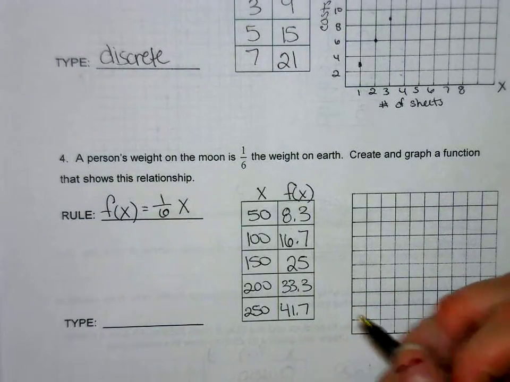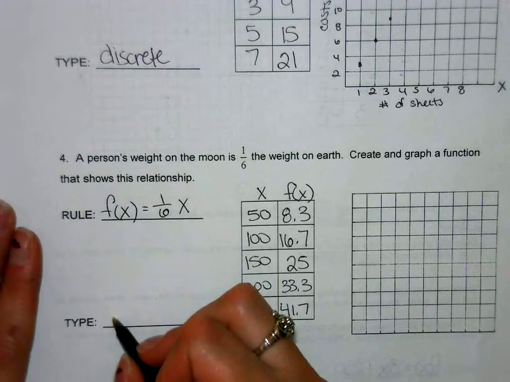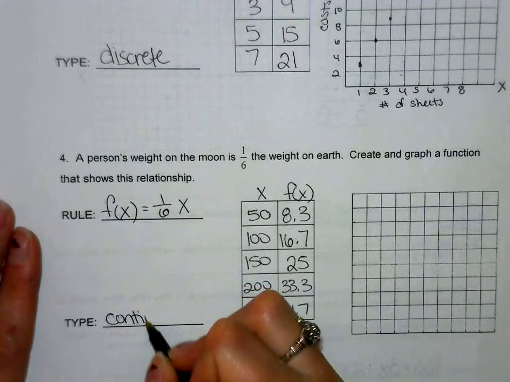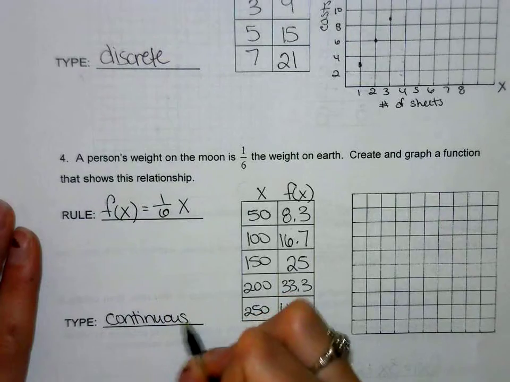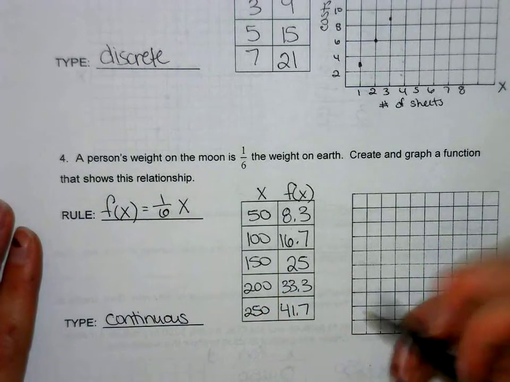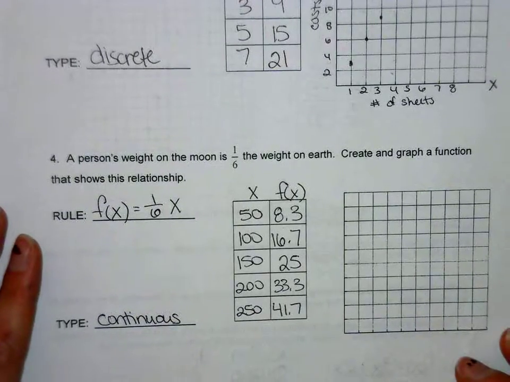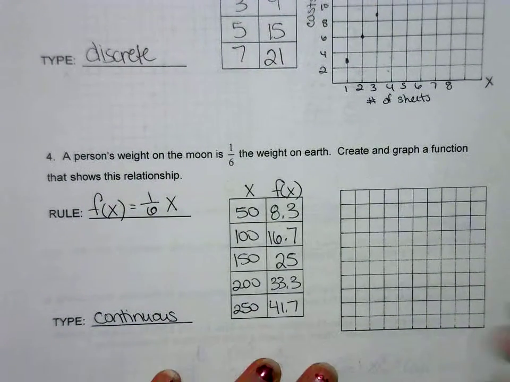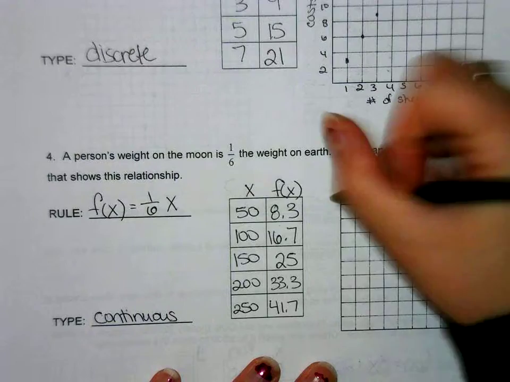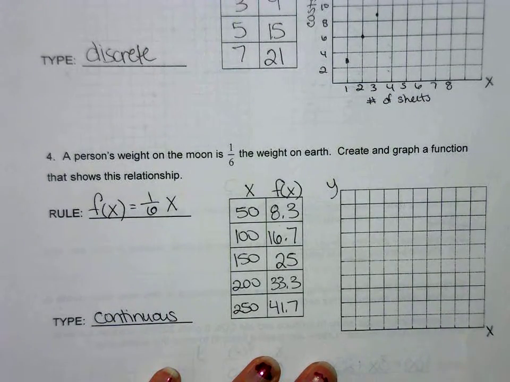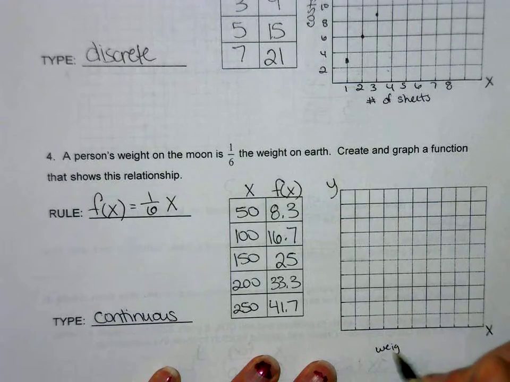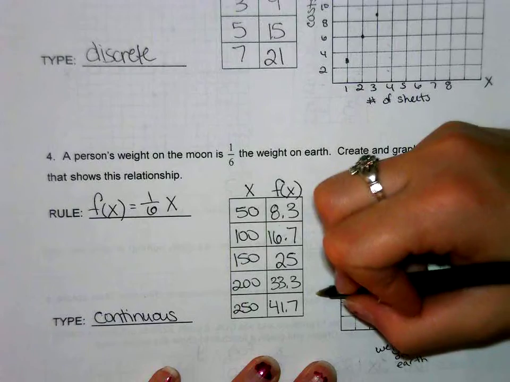When we look at this type of graph, this is going to be continuous because we're looking at measurement of weight. We can have half pounds, quarter pounds, so this includes all numbers, so it is going to be continuous, meaning our graph will be connected with a solid line. So when we go to graph this, x is our horizontal, y is our vertical. Our x's represent the weight on Earth, and our y's represent the weight on the moon.